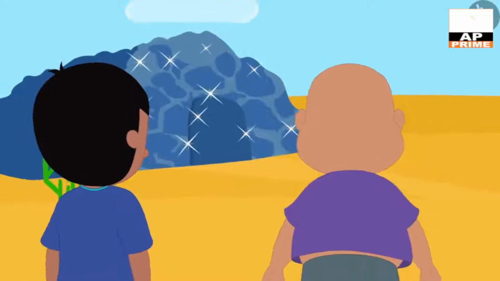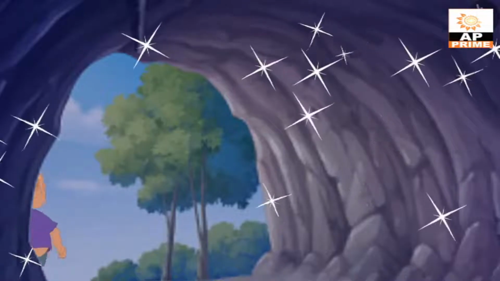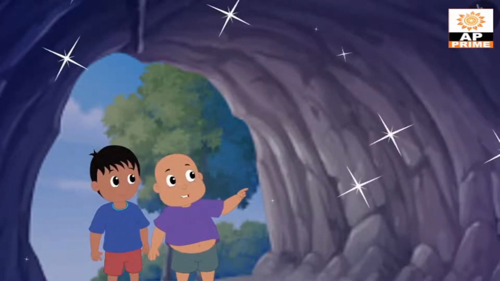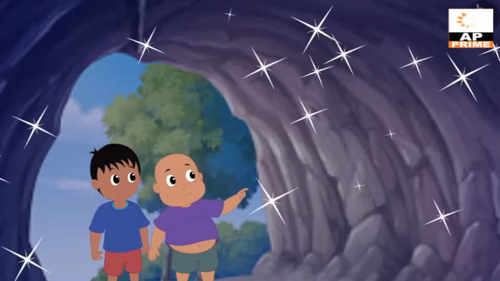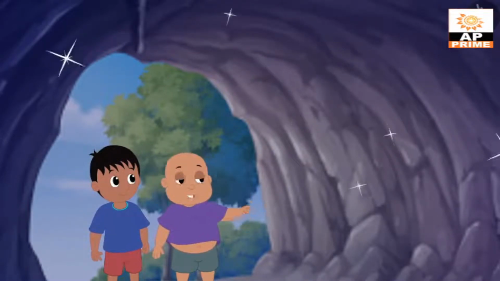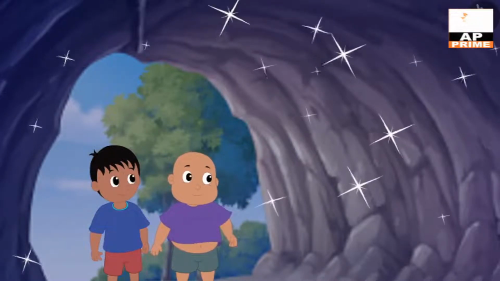Raju and Bablu reached a unique cave while walking. Look, how shiny the walls of this cave are, Raju. Let us find out what is on the other side of the cave. Bablu said to Raju.